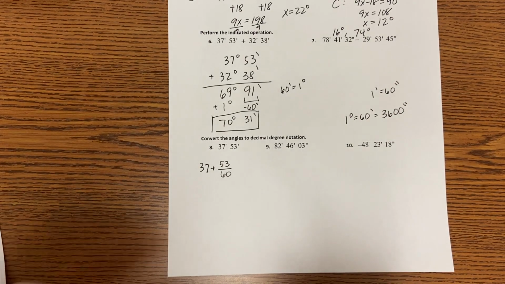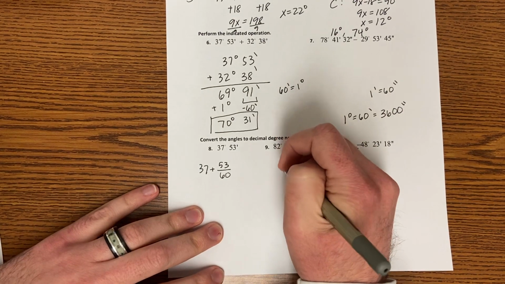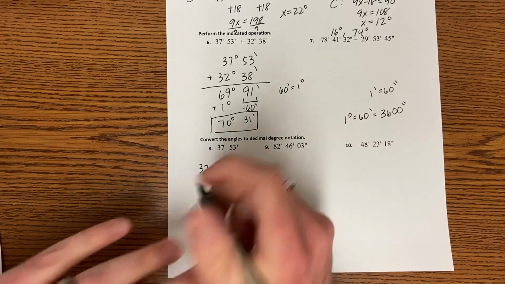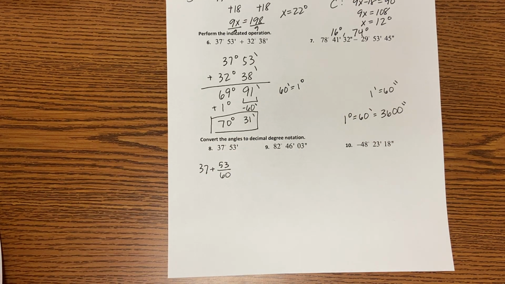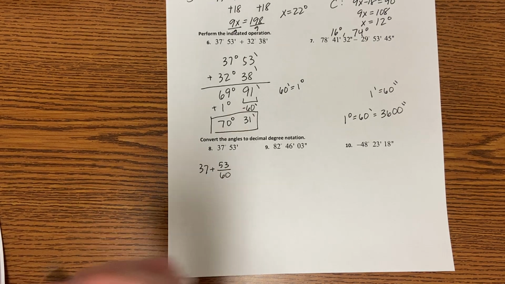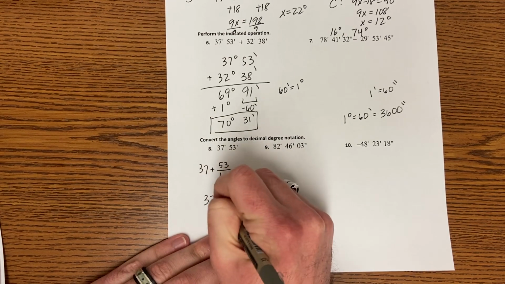So you'll just toss this in the calculator, depending on how many decimal places they want you to round to. I'm going to round it to 2 decimal places. This is 37.88 degrees.